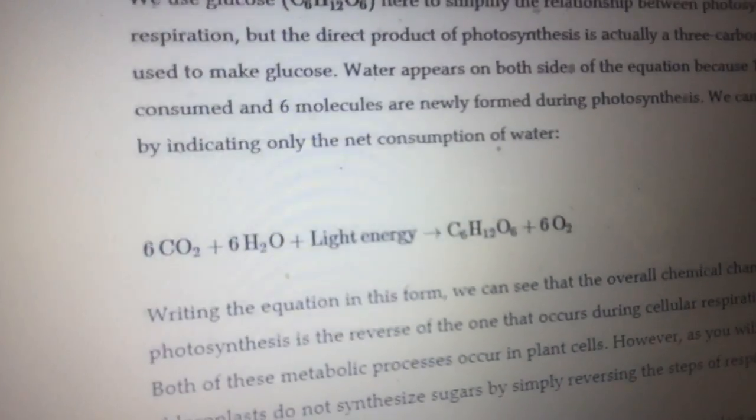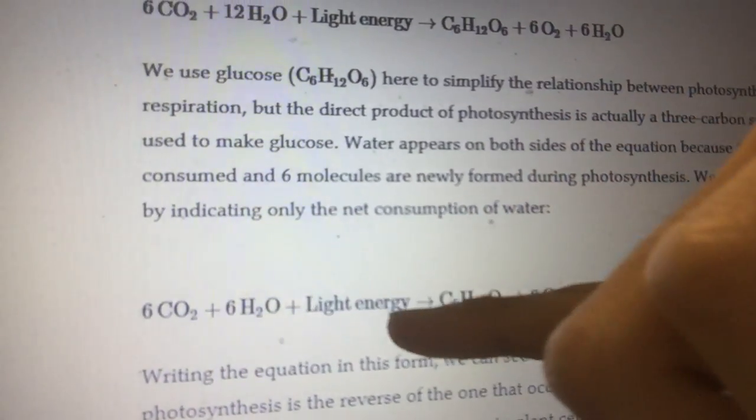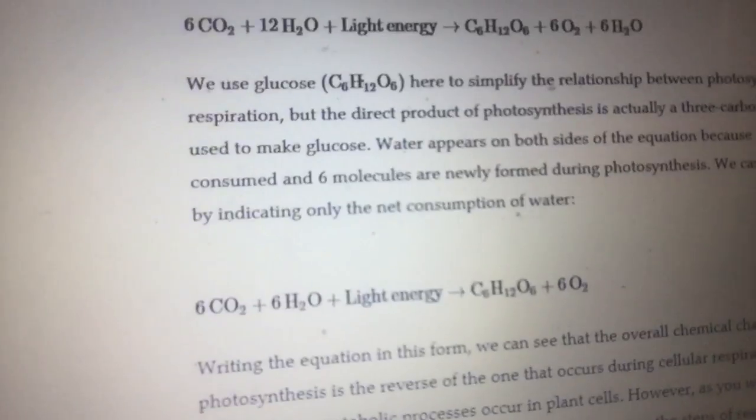So that's the summary of the photosynthesis equation, and that equation can be simplified even more into this equation, where you just have 6 carbon dioxide, 6 H2O, light energy, creating sugar and 6 O2. So the sugar is glucose in this case.